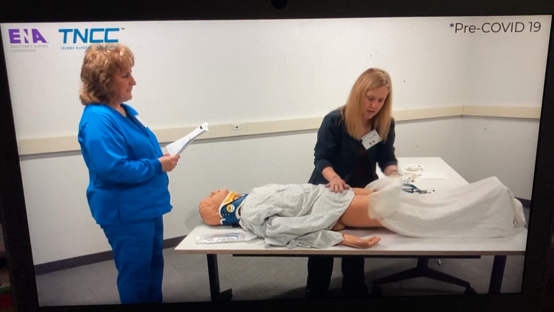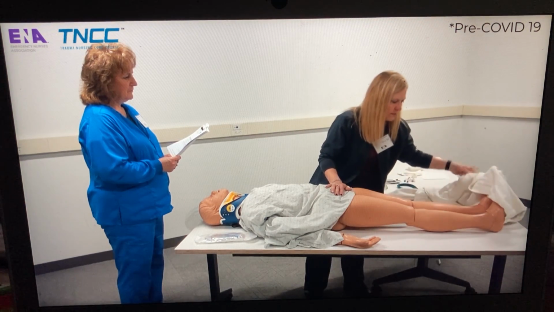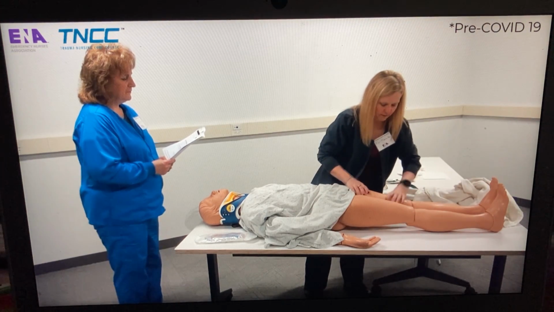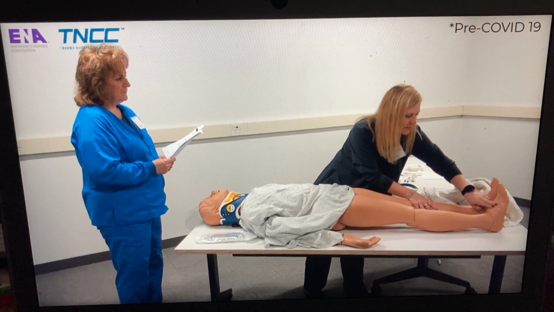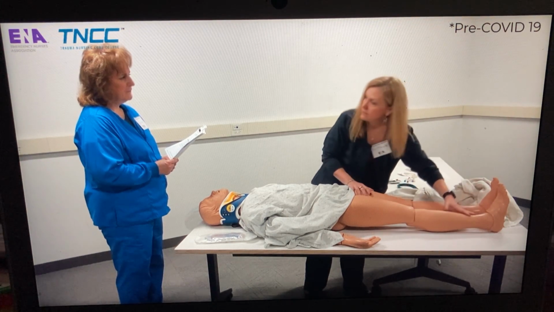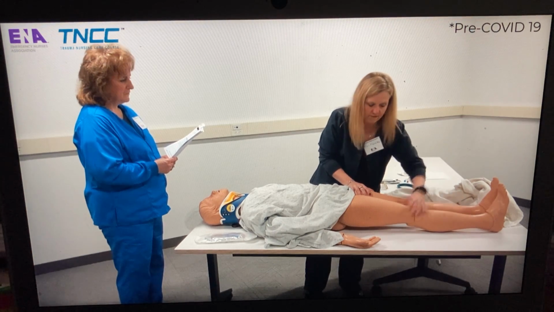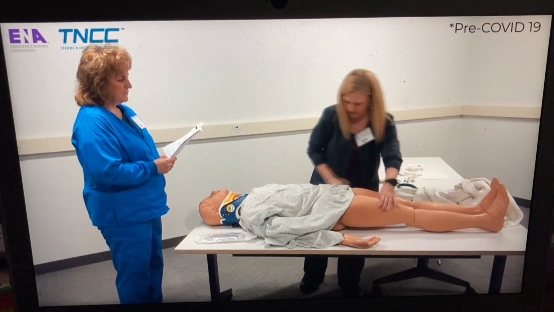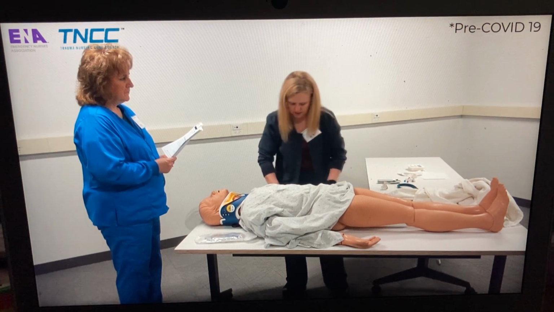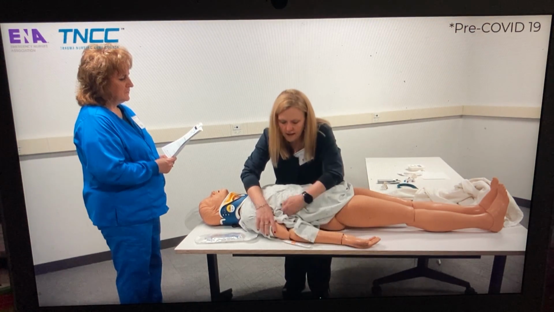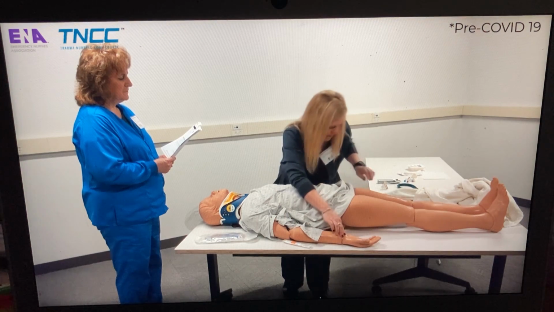Okay, I'm going to move to the extremities now, and I am going to inspect and palpate the bilateral lower extremities, looking for abrasions, contusions, lacerations. I'm going to check pulses, motor sensation, and vasculature to the bilateral lower extremities, and I'm going to do the same for the upper extremities as well, looking for abrasions, contusions, lacerations, and palpating for any bony abnormalities.